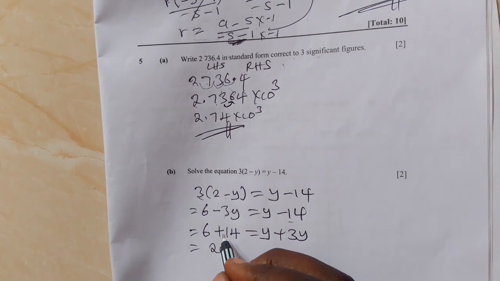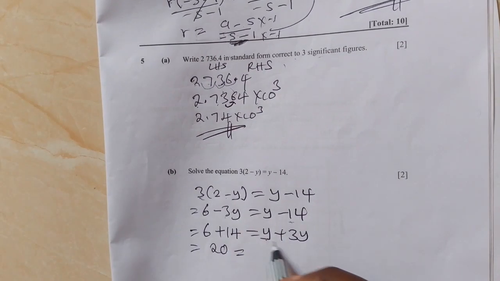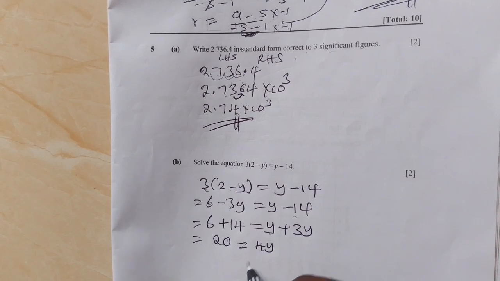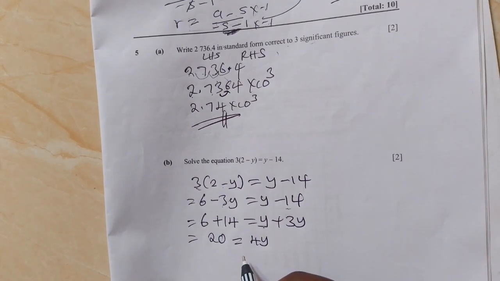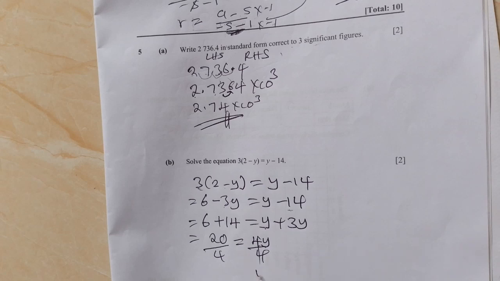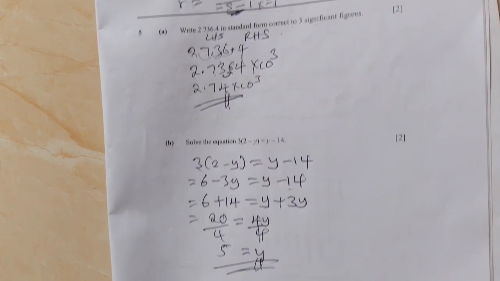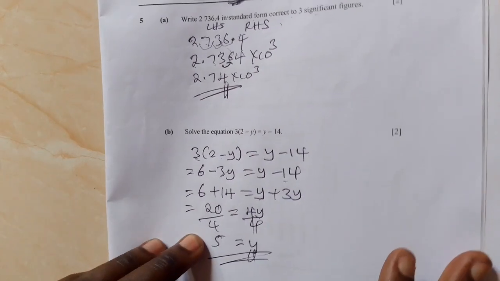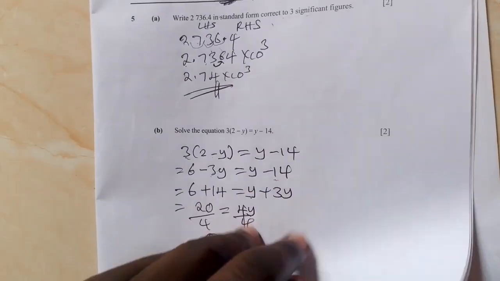That is 20 here, is equal to y plus 3y, that is 4y. So from here, you're going to divide both sides by 4. Therefore, your y is 5. Okay, I hope it's clear, and I hope you are following.